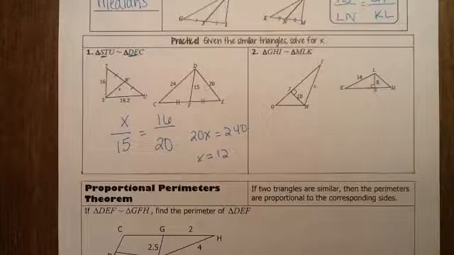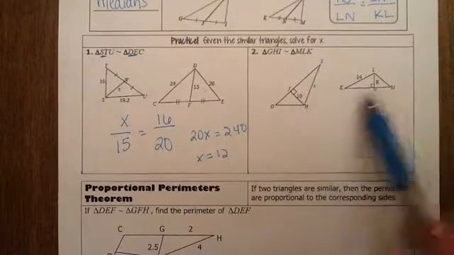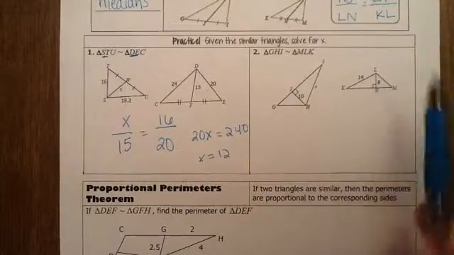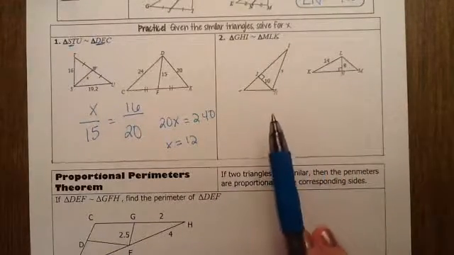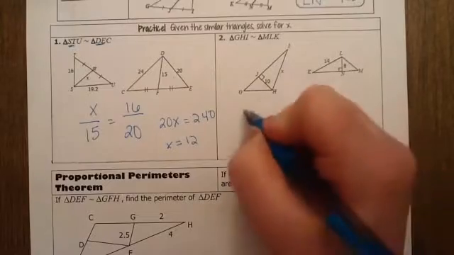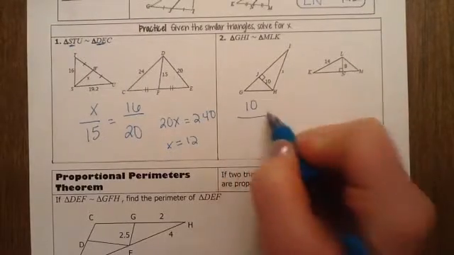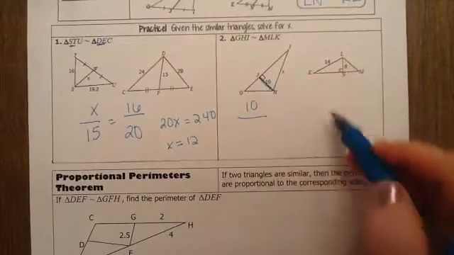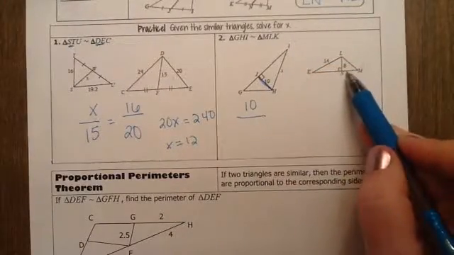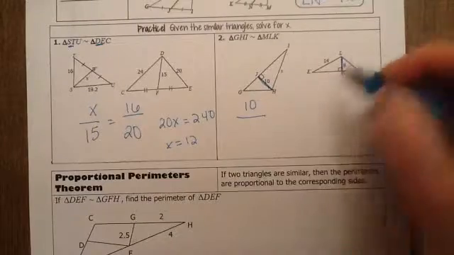For number 2, what is the middle piece that I'm given called this time? If it forms a 90 degrees, this is an altitude. So the first altitude is 10. It connects with a 90. And what is the altitude on this triangle? 8.